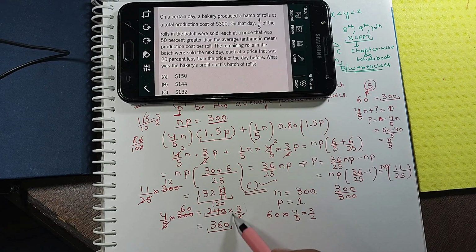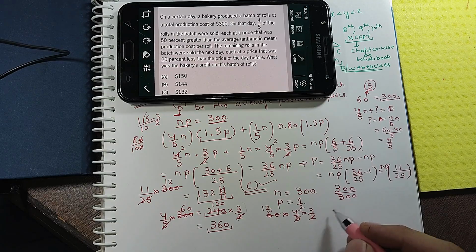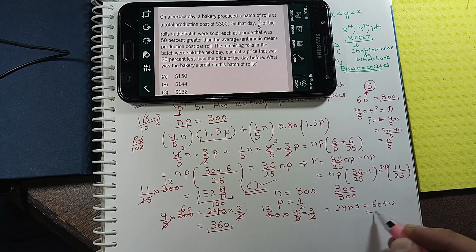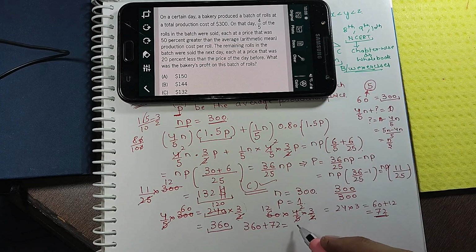The price the day before was 3 by 2. So 80% of that. So this is 4 by 5 into 3 by 2, which gives 12 by 10, 6 by 5. So 60 times 6 by 5 is 72. So now the total earnings from this will be 360 plus 72, which amounts to 432.